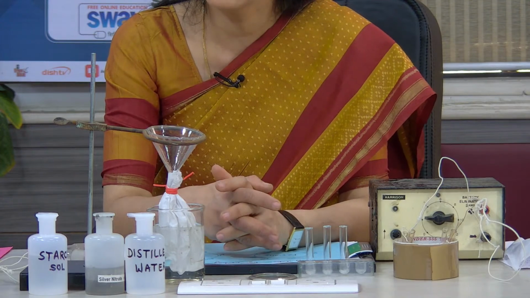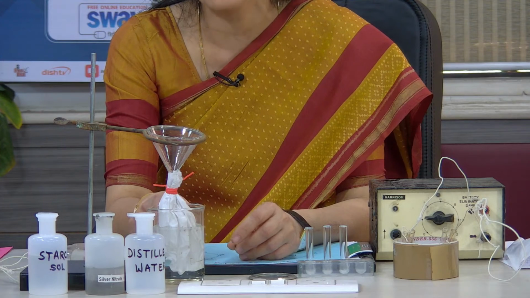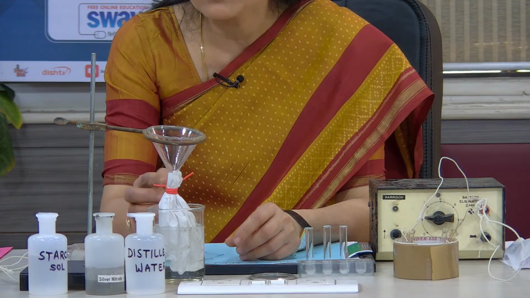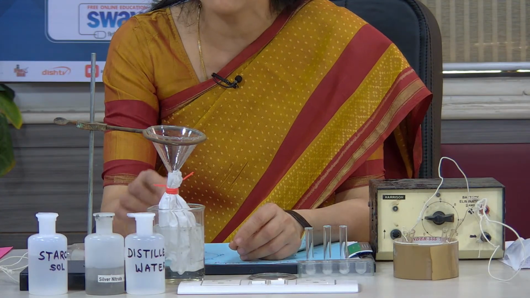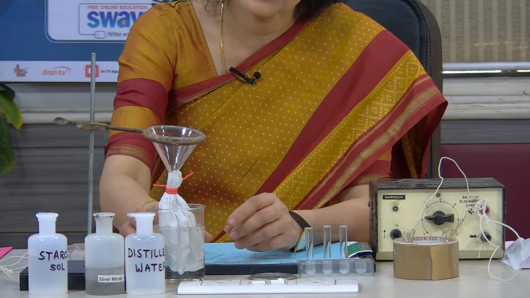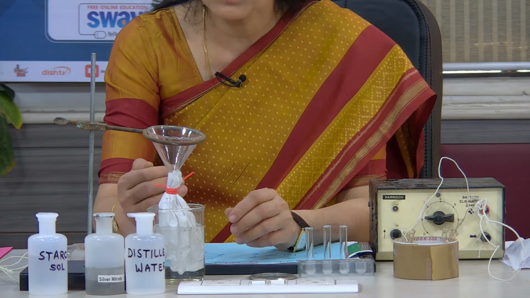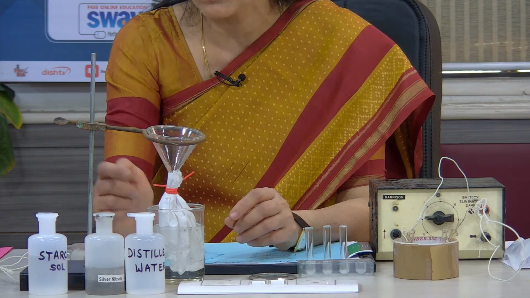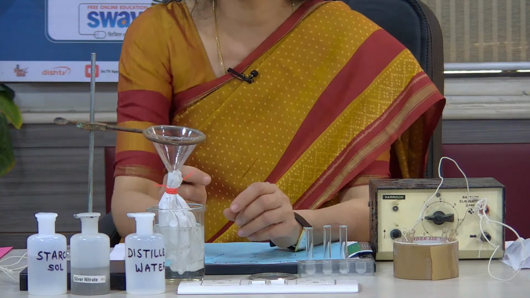Why did I take distilled water here? If I had taken tap water, it would already contain chloride ions and other minerals. So I took distilled water so that when sodium ions and chloride ions diffuse out, I can easily check the presence of chloride ions with the help of AgNO3. For that I need to keep it for some time, maybe 15-20 minutes, and you will see sodium and chloride ions come out. Let's wait for some time, then I'll show you the test of chloride ions also. I have AgNO3 solution also. This is silver nitrate. We'll do the test after some time.